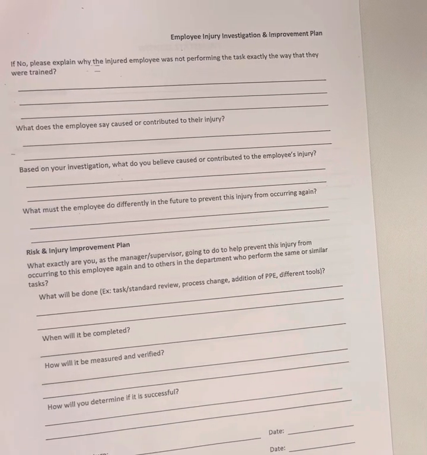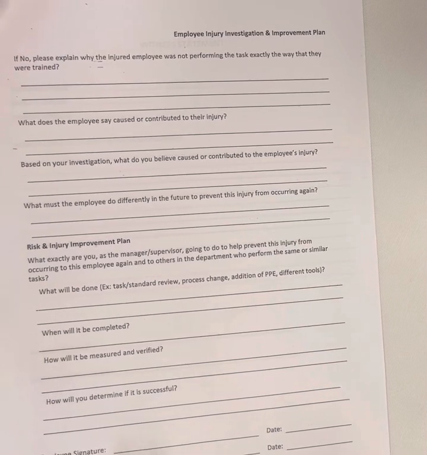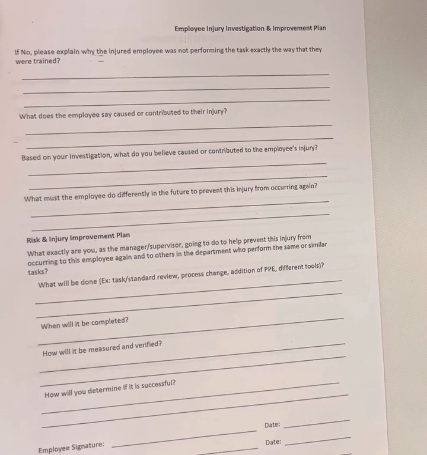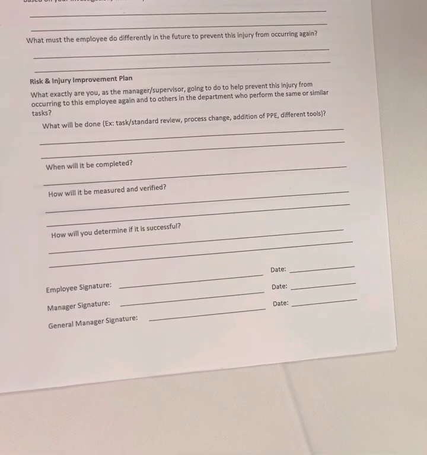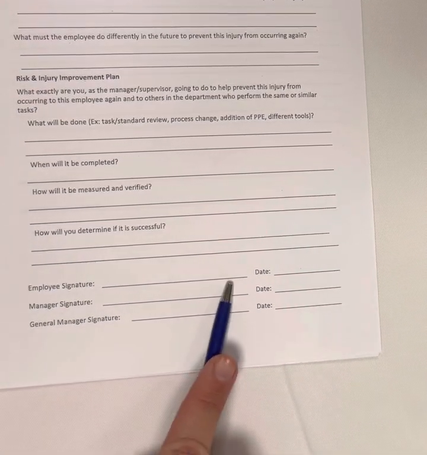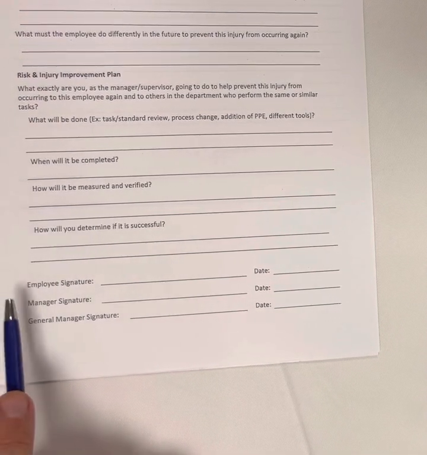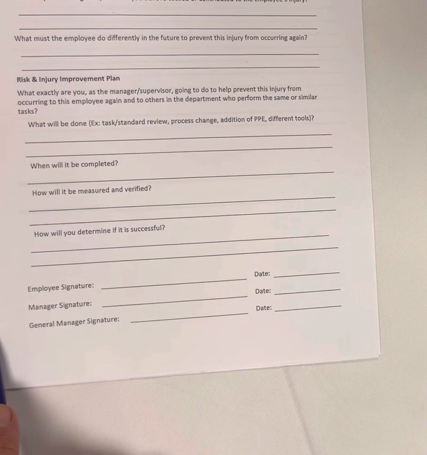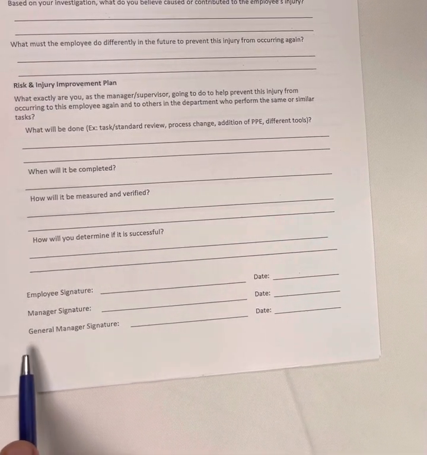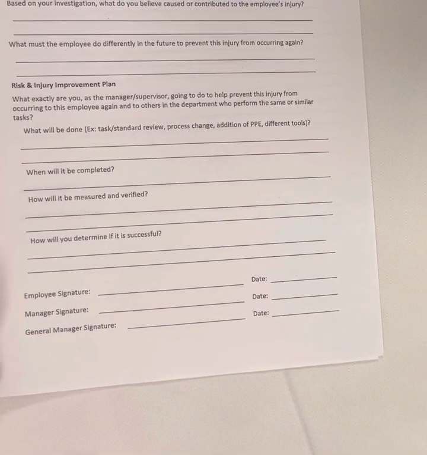More questions continue on the second and third page, and again, everything has to be checked. If it's accurate or important, it has to be filled out with the details. If it's not, we just mark it as it should be. Again, the most important part: the employee signature comes first with the date, and then the signature of the manager who did this investigation and paperwork, with the date. After that we need to provide it to the general manager for a review, and he has to sign it as well as a last step.